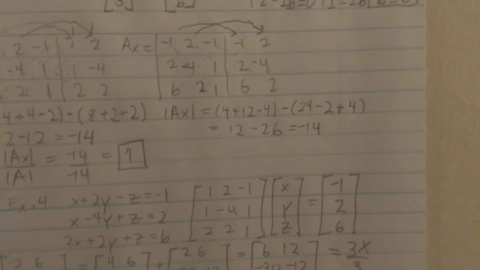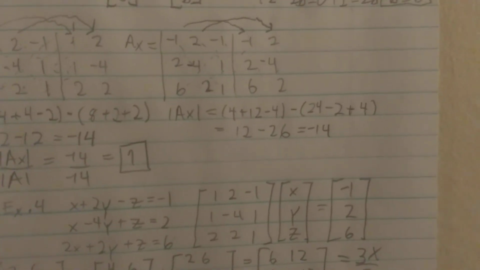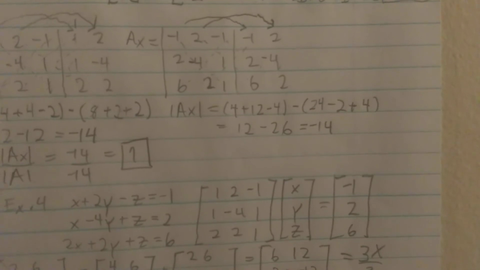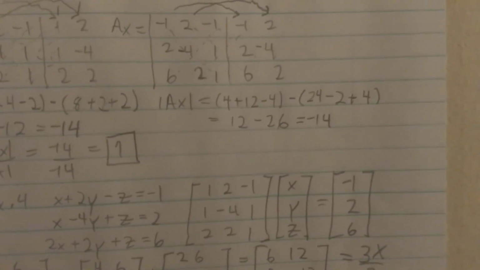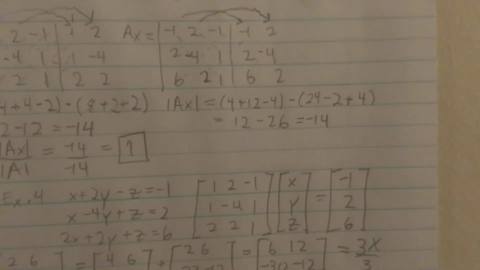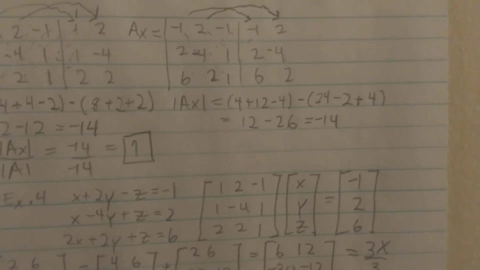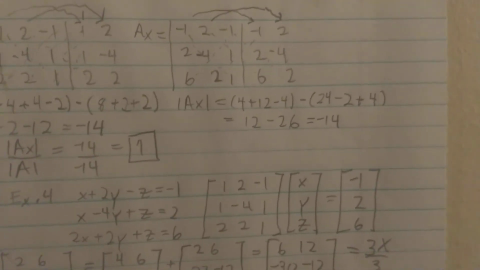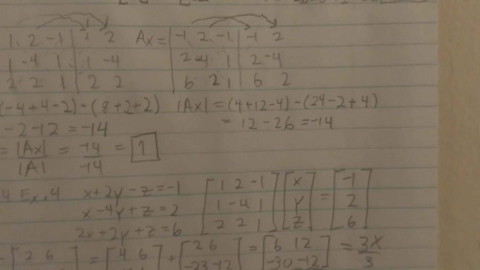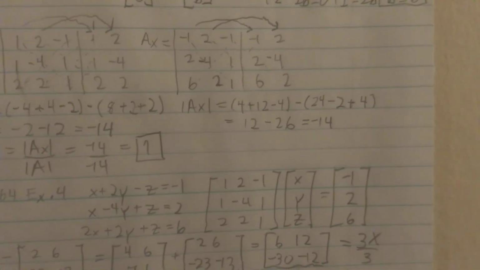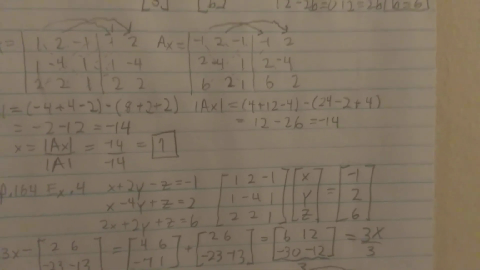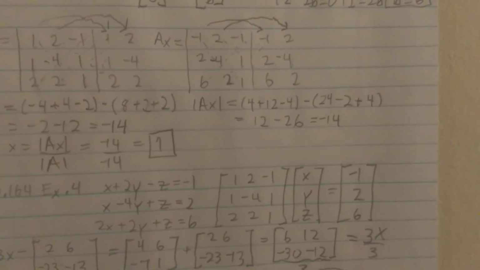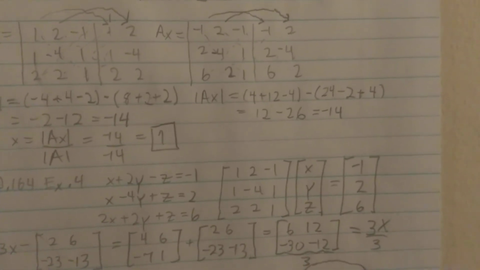Now on the A sub x determinant, I take negative 1 times negative 4 times 1 is 4, 2 times 1 times 6 is 12, and negative 1 times 2 times 2 is negative 4. Minus, going back up the other way, 6 times negative 4 times negative 1 are 24, 2 times 1 times negative 1 minus 2, 1 times 2 times 2, 4. So that gives me 12 minus 26 is negative 14.